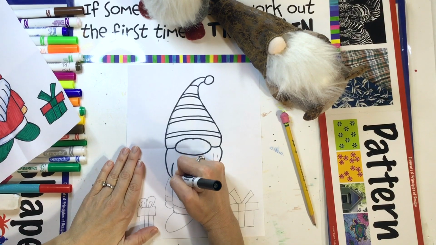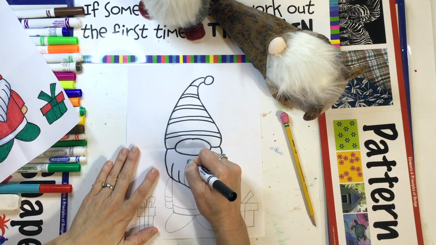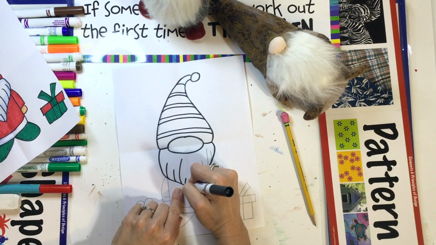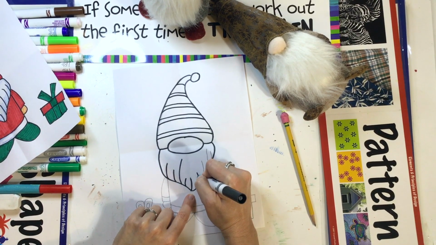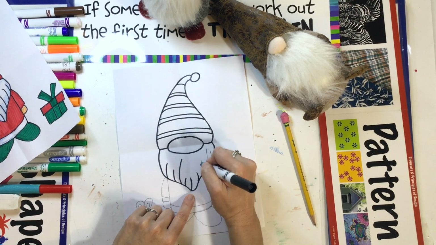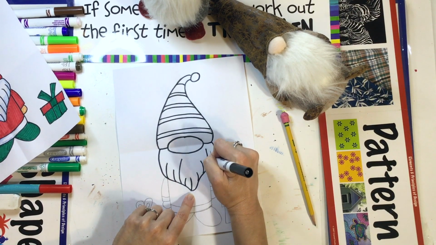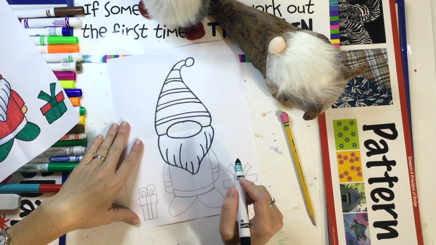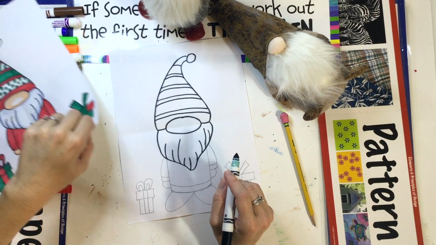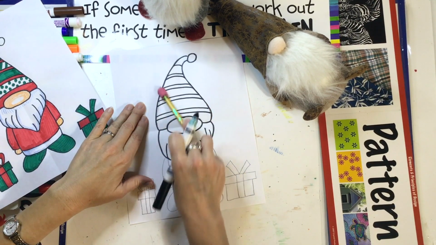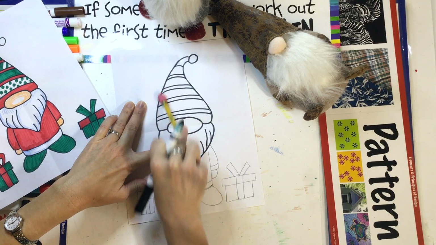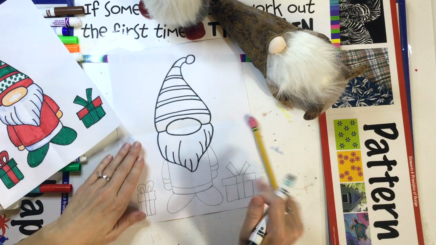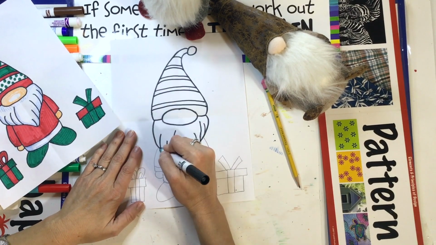Now, same with this beard. These lines slightly curve. And make your lines neat so that they meet up right at the edge of the beard. Like, don't go over it, or don't stop too far away like that and then stop. Okay, I'm going to hit fast speed and you can watch me finish tracing, and don't forget to erase right on top of those marker lines. It won't smudge the marker, and you want to get rid of all the pencil. All right, here we go.